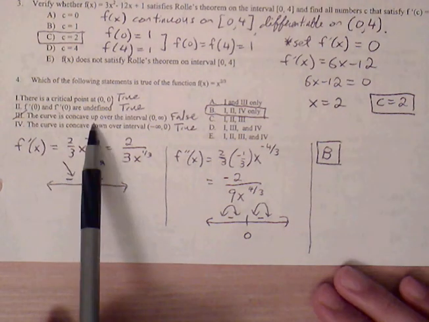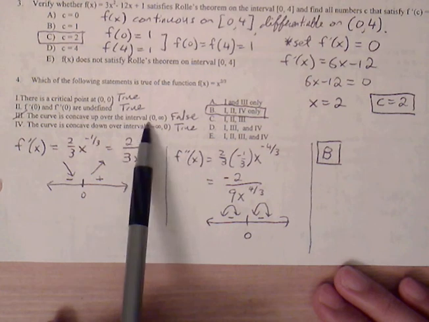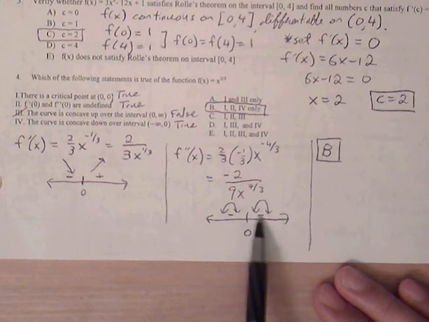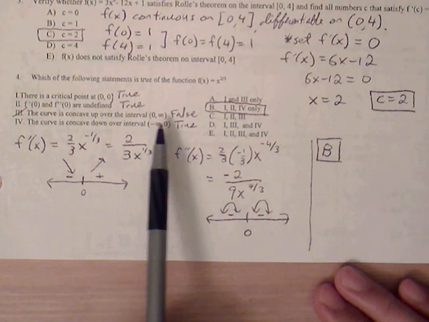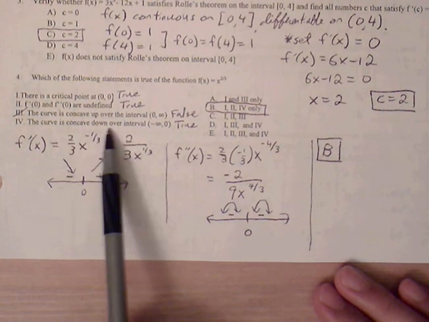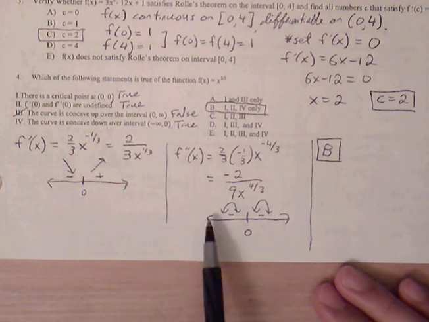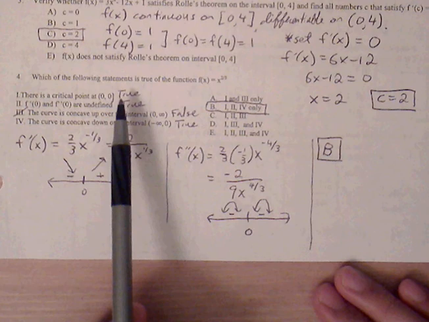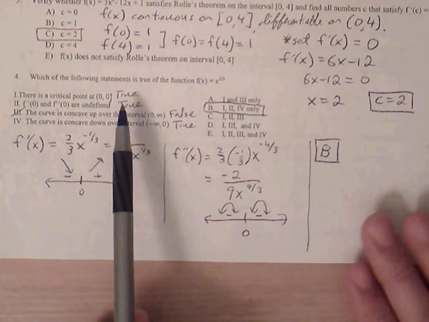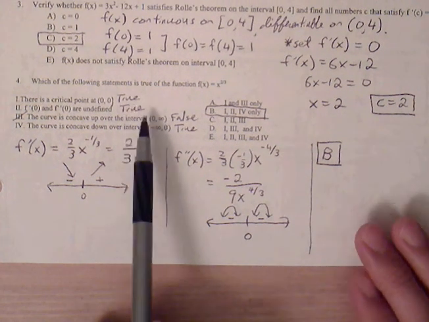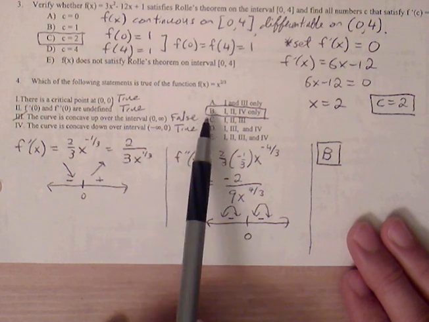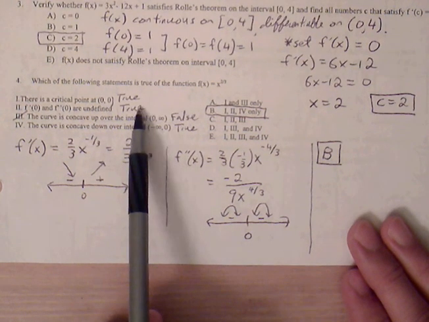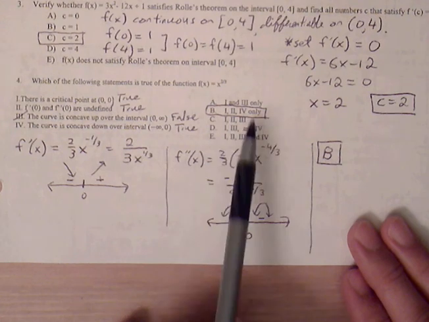The curve is concave up over the interval from 0 to infinity. So from 0 to infinity, we can obviously tell this is concave down, so we know this is false. The curve is concave down over the interval from negative infinity to 0. We see concave down from negative infinity to 0, so that's true. So our answer choices that will reflect the true values will be the first, the second, and the fourth. So answer choice B.